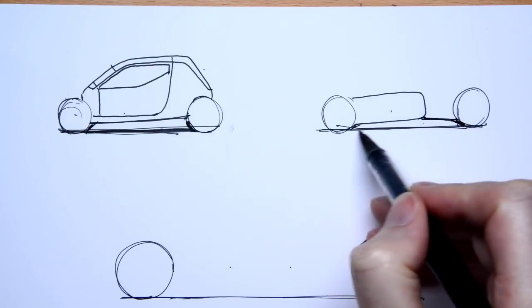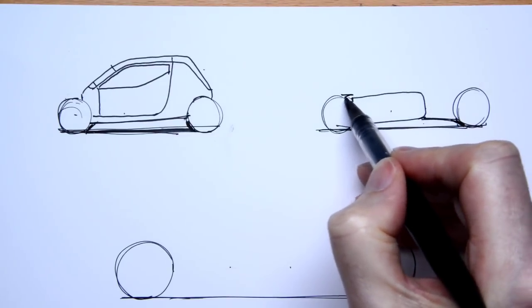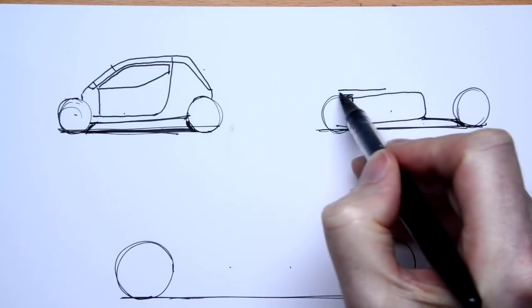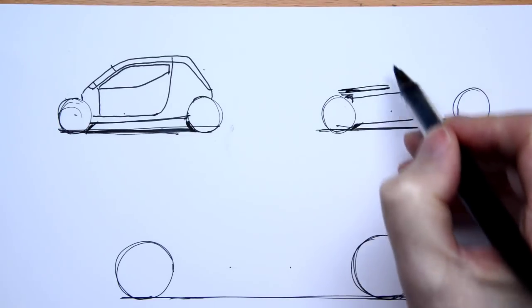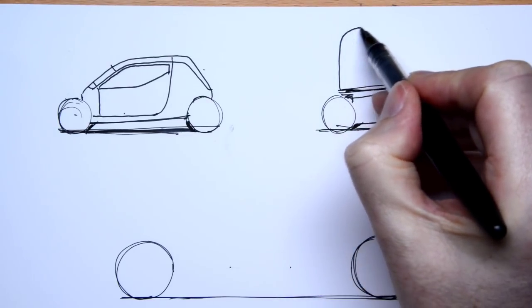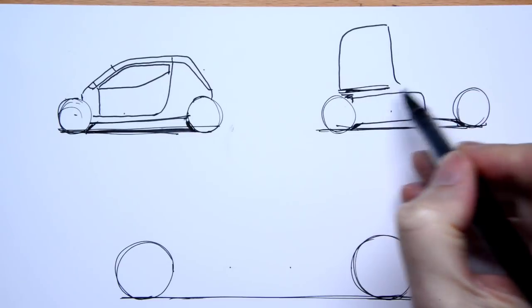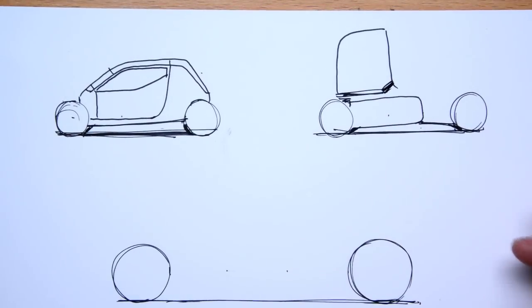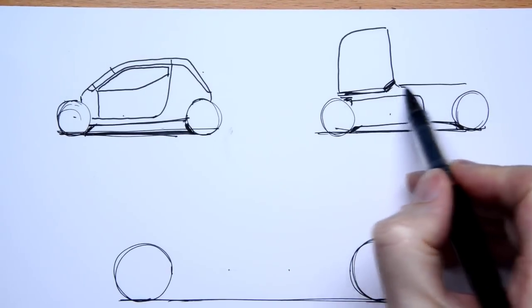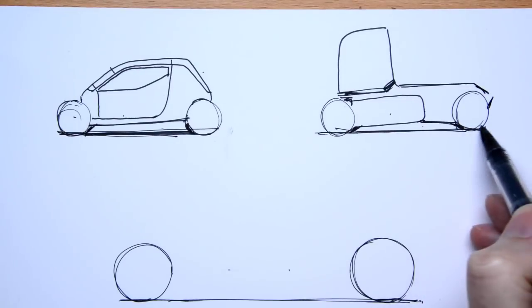And so I'm just going to draw a quick silhouette of a sci-fi truck shape. Okay, and maybe something like this.